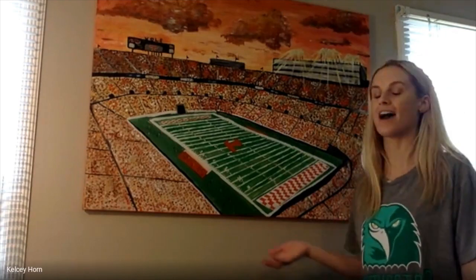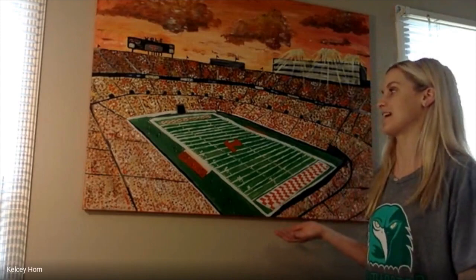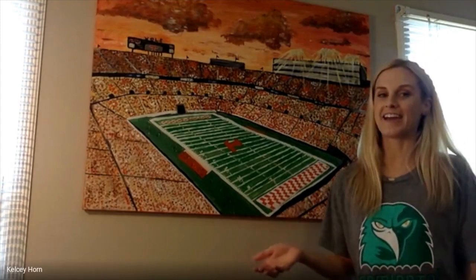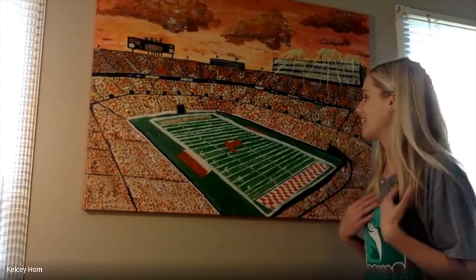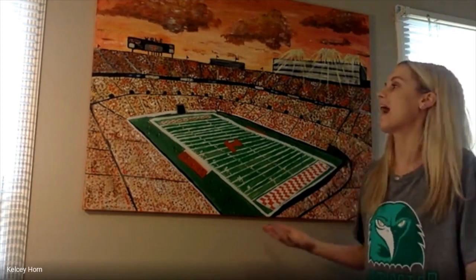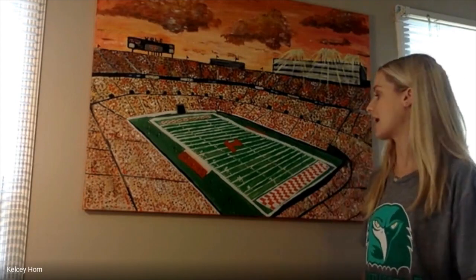I found an at-home example right here in my house. It's a painting of the UT football stadium. My husband's a big fan. I, however, am not. Ole Miss fan over here. But I thought it was a good example of area and perimeter.